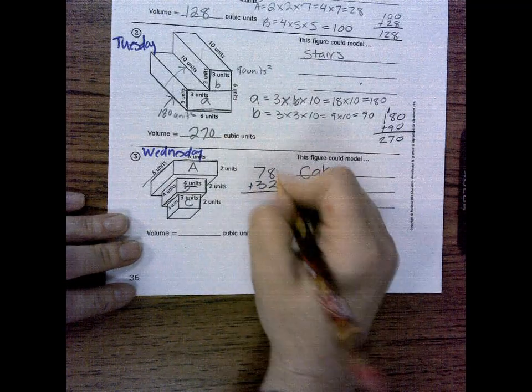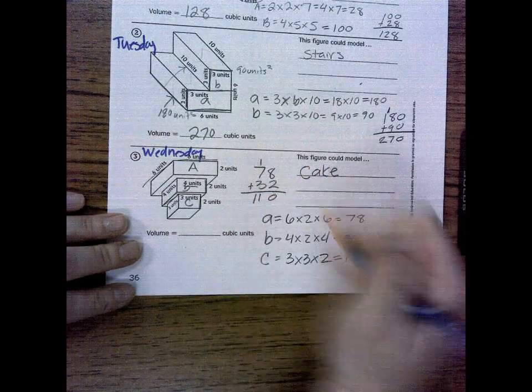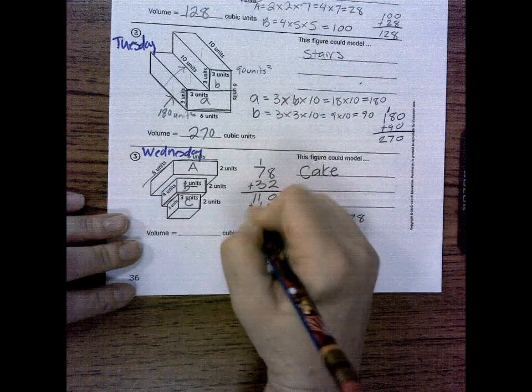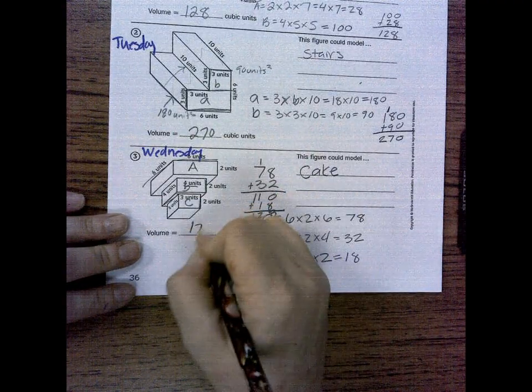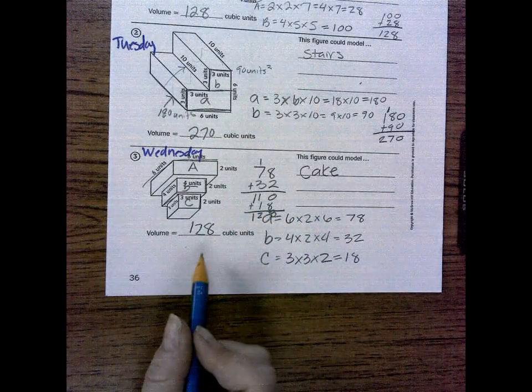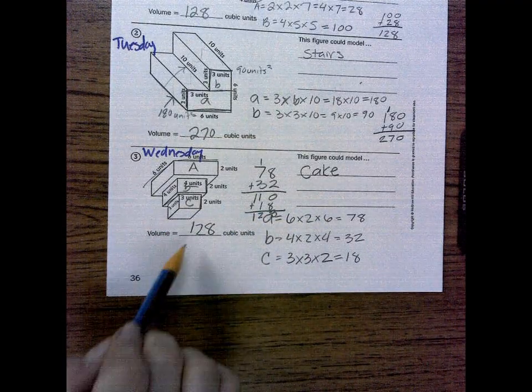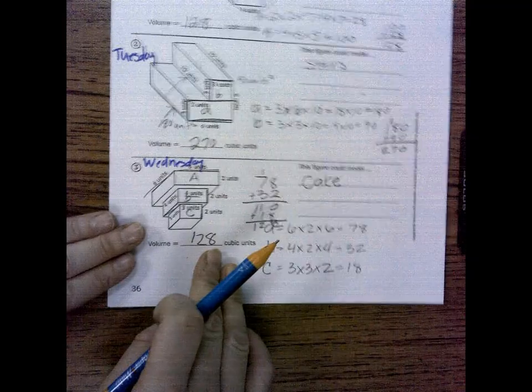I like to add in chunks. I don't like to add one big problem, and that's okay, because I think it leaves too much room for error that way. So just cramming it in one spot like I did there. 122, which is crazy because the top one is 128 cubic units.